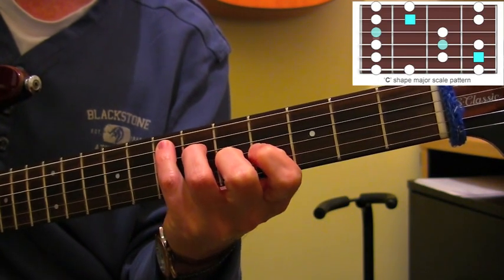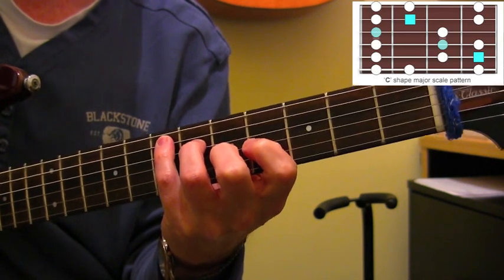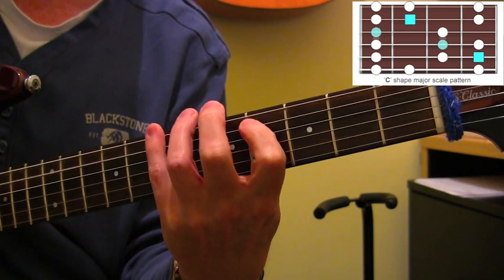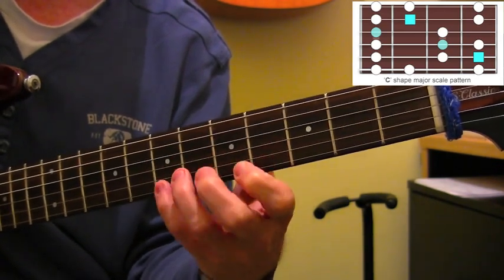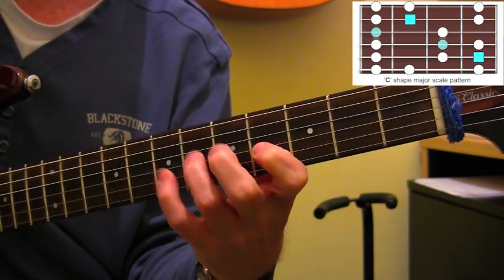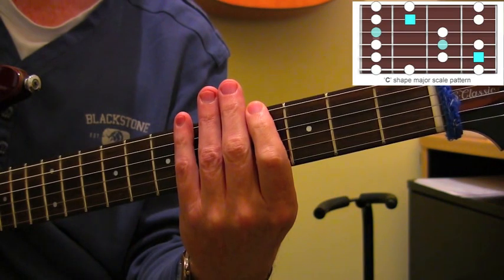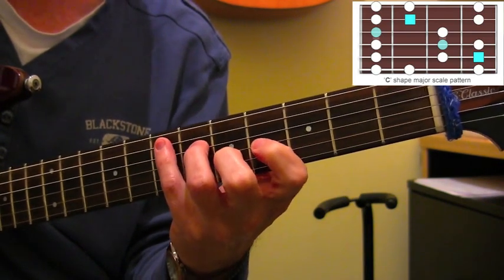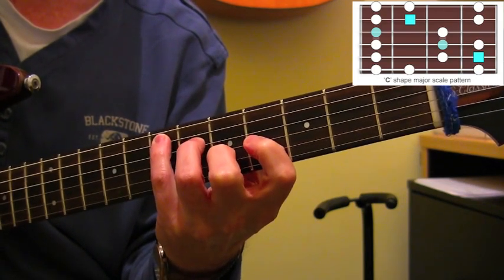That's an E chord. Now the major scale pattern that we would associate with this kind of shape up here goes like this. That's the first one. It's an E major scale, but it's sort of a C shape E major scale because we've got that kind of pattern embedded in there.